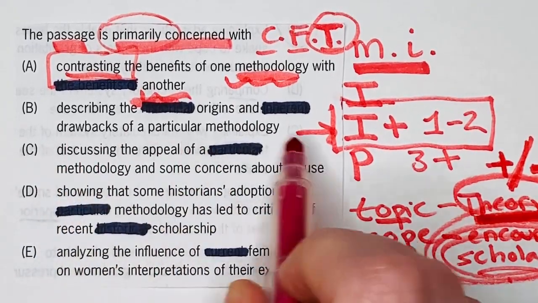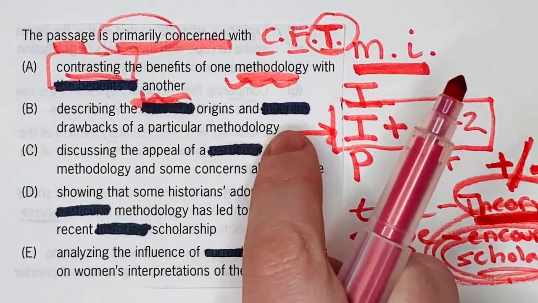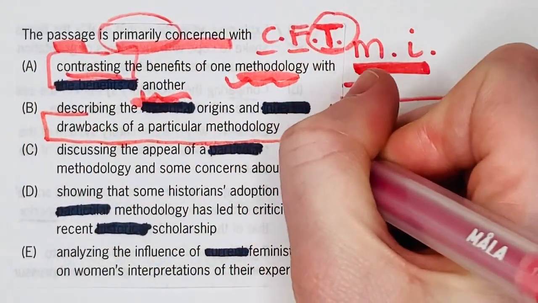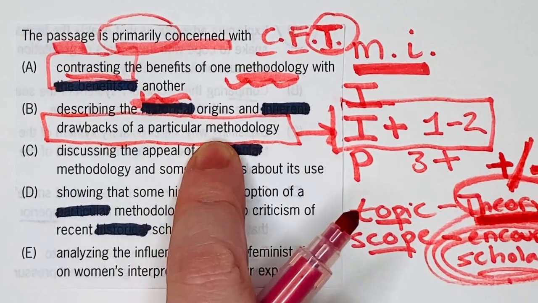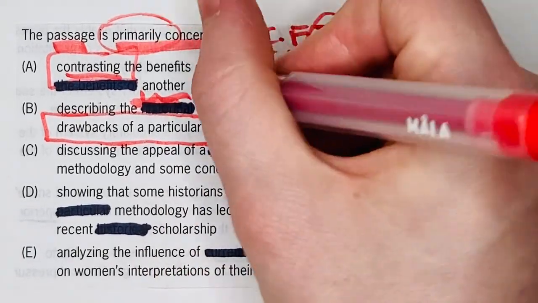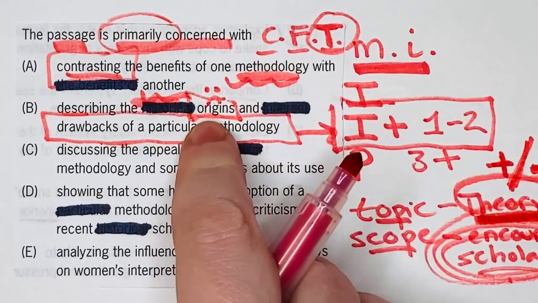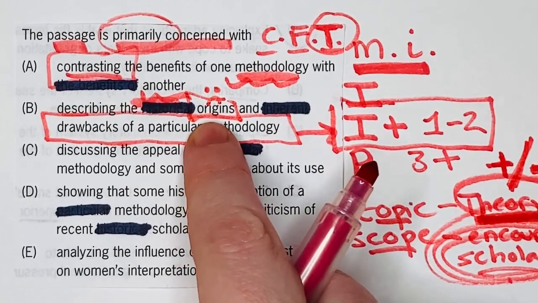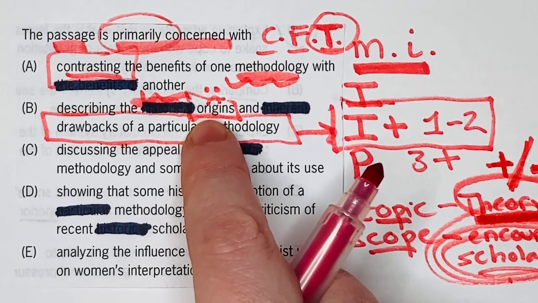B says, describing the origins and drawbacks of a particular methodology. Again, this is very tempting because the back half is excellent. Drawbacks of a particular methodology, yes, that fits paragraph 2 really, really well. But they're very sneaky with this word origins, right? Origins is like how something came about. What's the backstory? Where did it originate from? It's almost like a history lesson. That is not what the first paragraph is about.